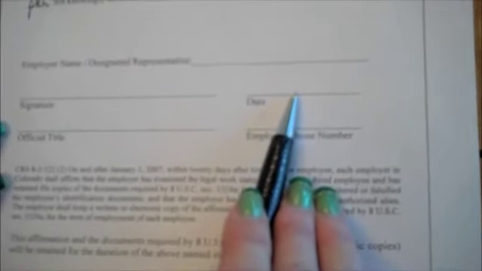Again, I'd like your initials next to each one of these statements. Then you see another place for your signature as our authorized representative. Your signature, today's date again, your title as you've written on the previous form, and a phone number that we could reach you in case we had any questions.